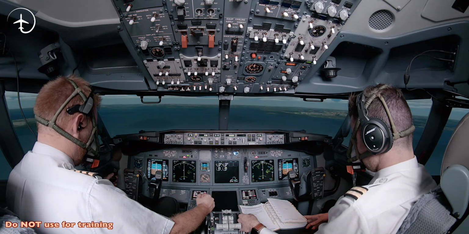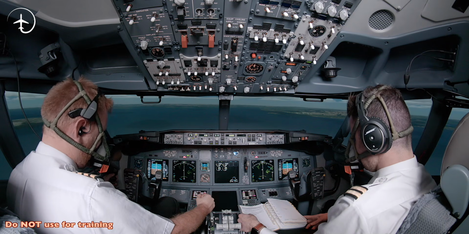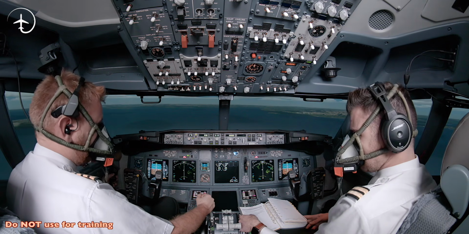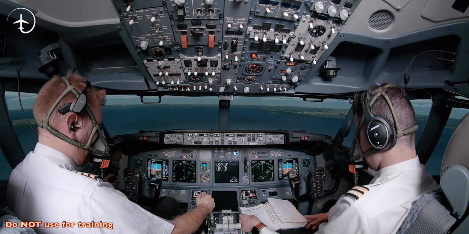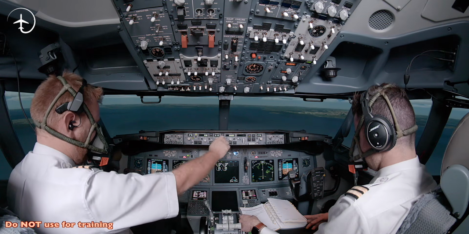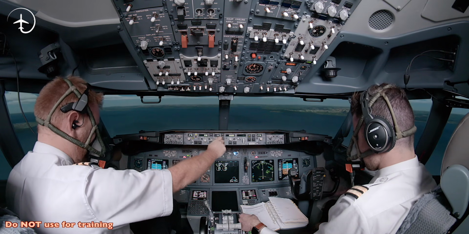On Manchester, Mentour 360, we will be turning right onto heading 150 degrees to keep us in the area of Manchester. Mentour 360, heading 150 degrees approved. Turning right, Mentour 360. Good to go.